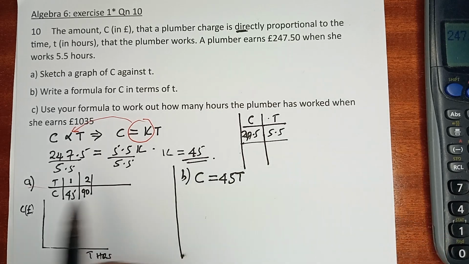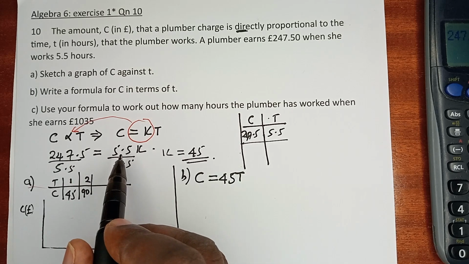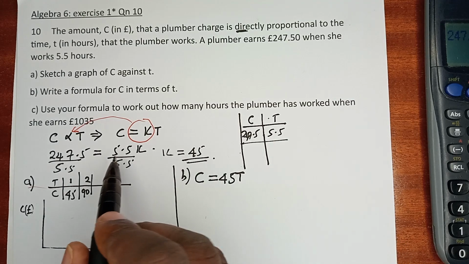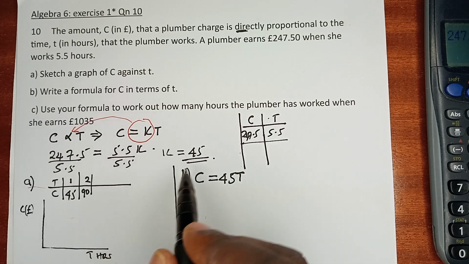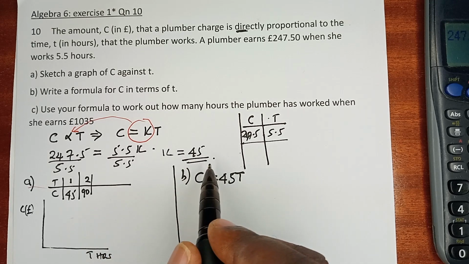When we substitute, C, 247.5, is equal to 5.5k, because time is 5.5. To get k, we divide both sides by 5.5 and we get our k to be 45. So 45 is our constant of proportionality. Let's now go to answering the question.